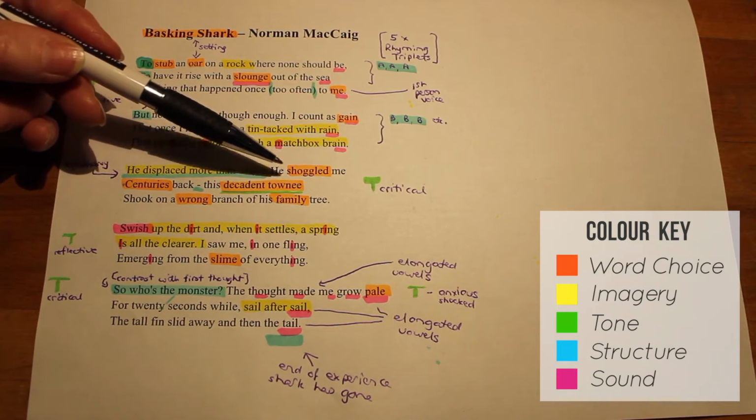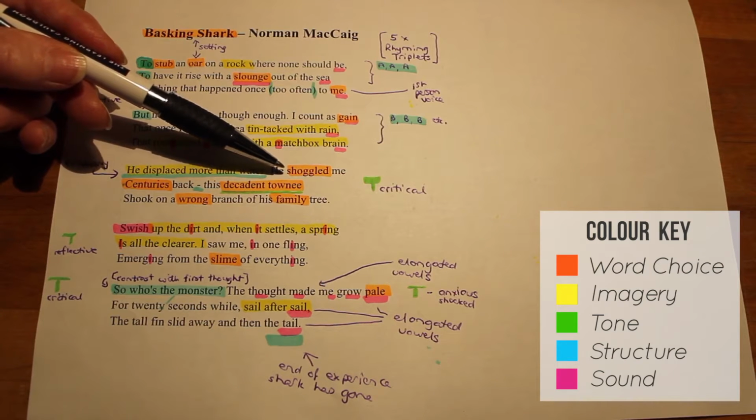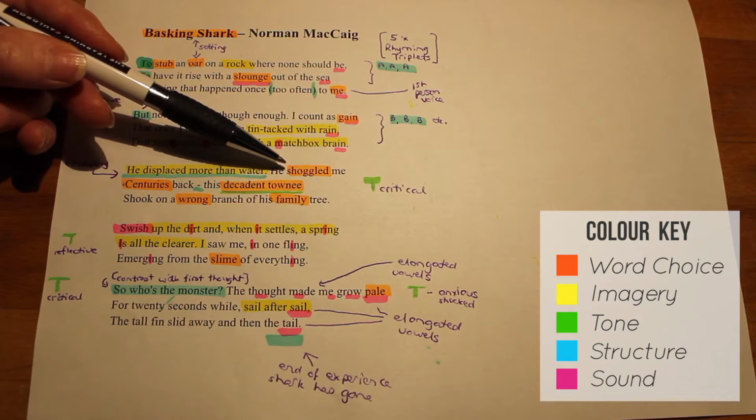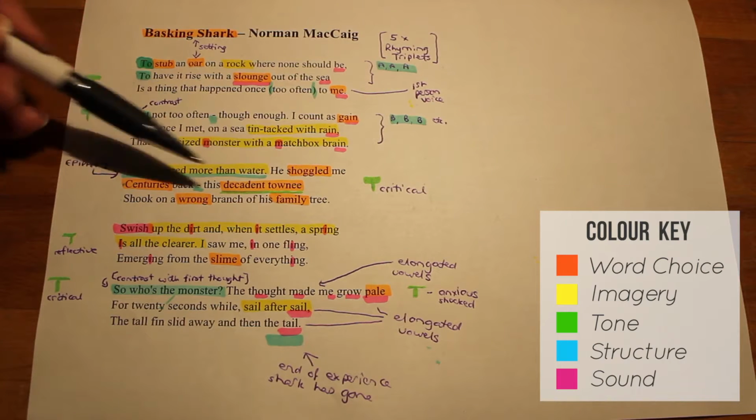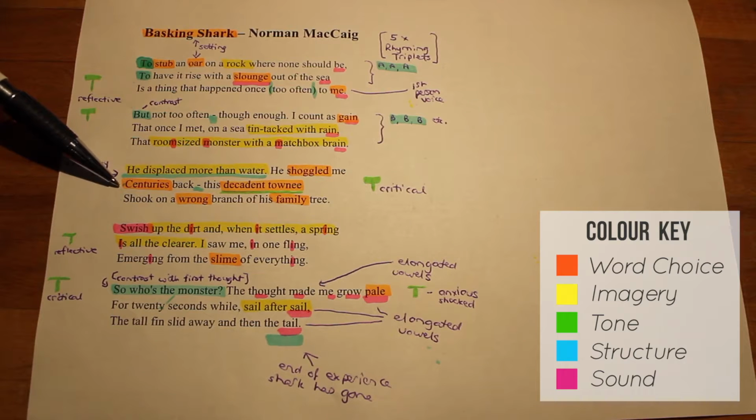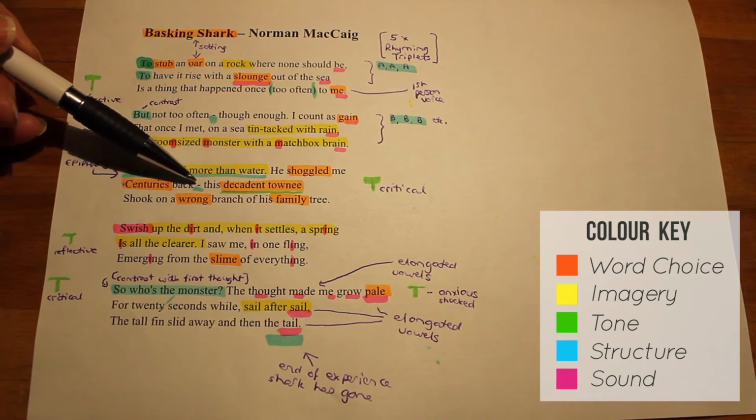And then, if you remember, we talked about slounge earlier on as being an interesting word. And here we have shoggled, another beautiful word, which suggests that he was shaken in a significant way. And it moved him back in history, way back, centuries. And then there's another pause here, which shows his reflective tone here.